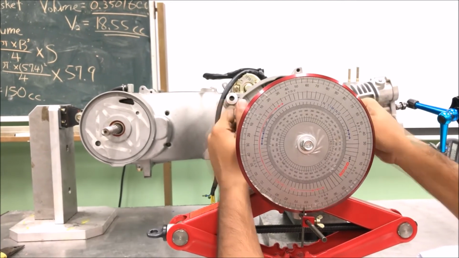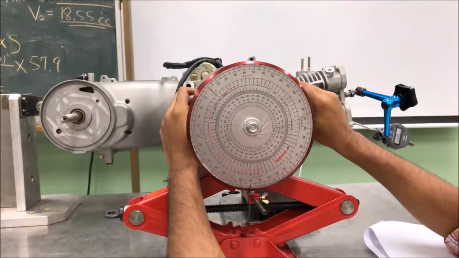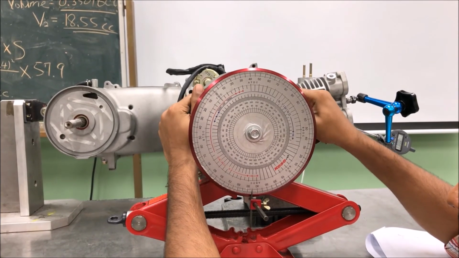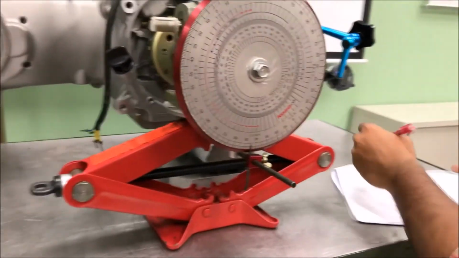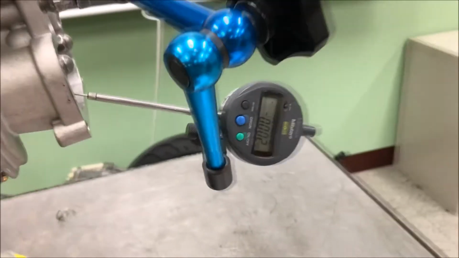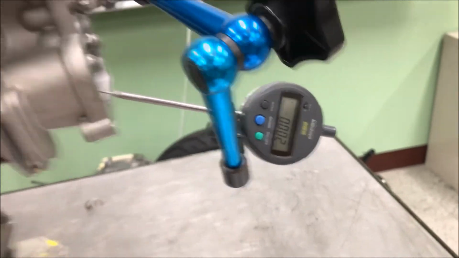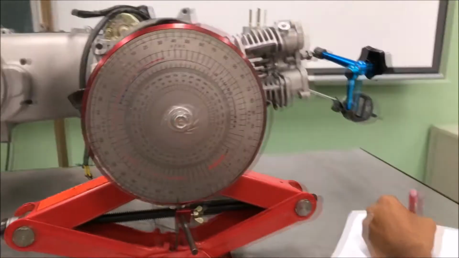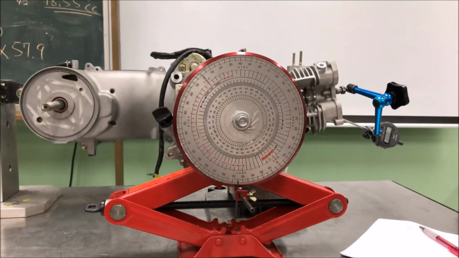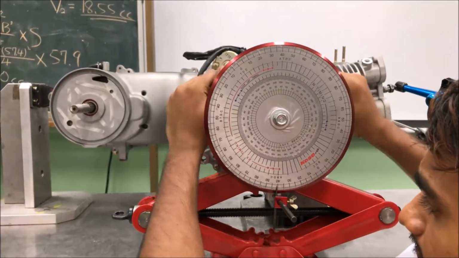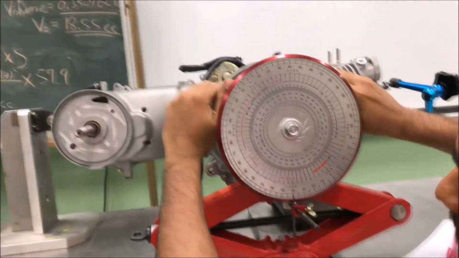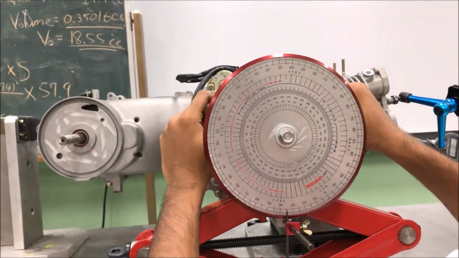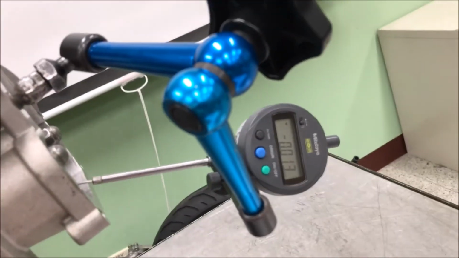At 135 degrees of crank angle, we got the reading of negative 0.02 mm, as you can see as we record the values. And at 140 degrees, we got the reading of negative 0.07 mm. And at 145 degrees we got the reading of negative 0.013 mm.